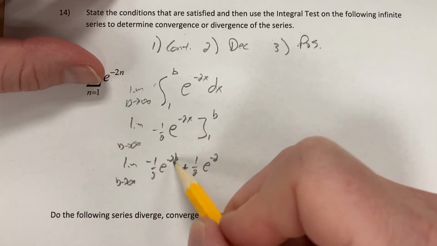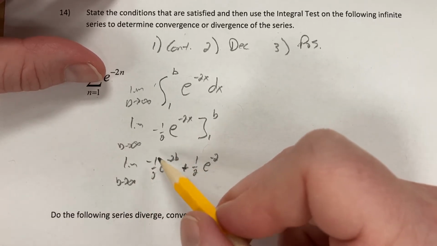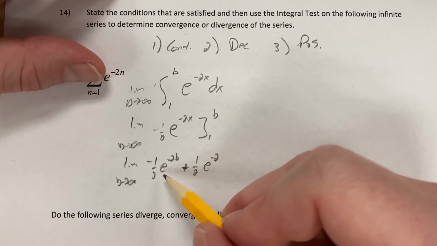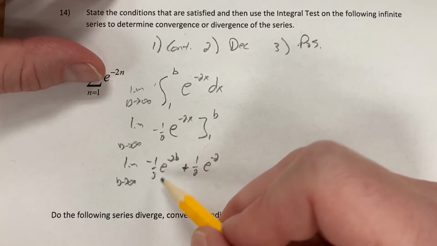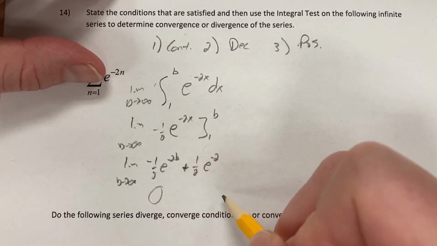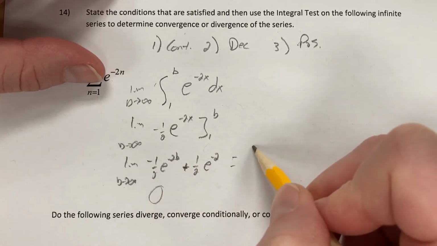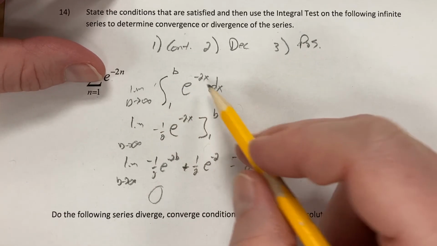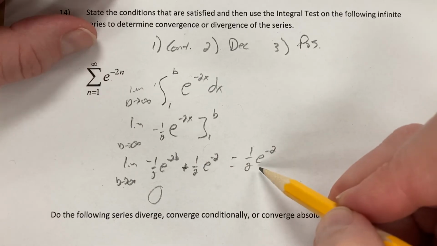If that were to flip down, if we had negative 1 over 2 e to the 2b, and we let b go to infinity, meaning we let this get bigger and bigger, then this right here will go to 0. And we'll end up with 1/2 e to the negative 2. So this integral converges to here.